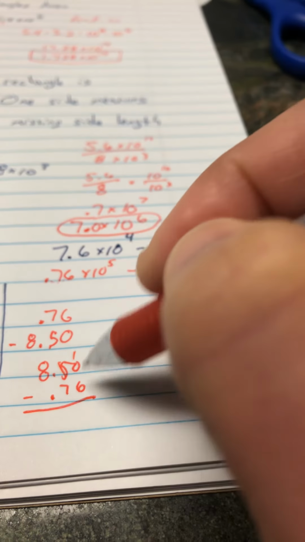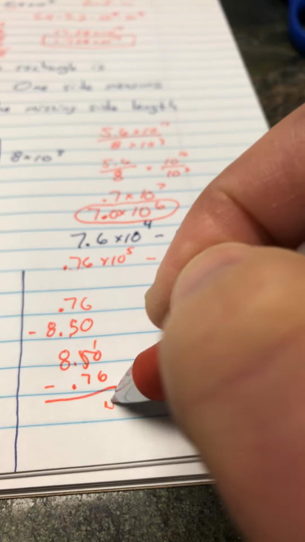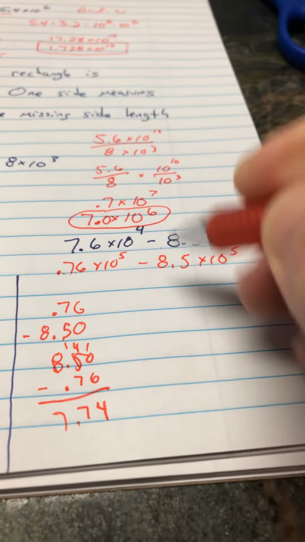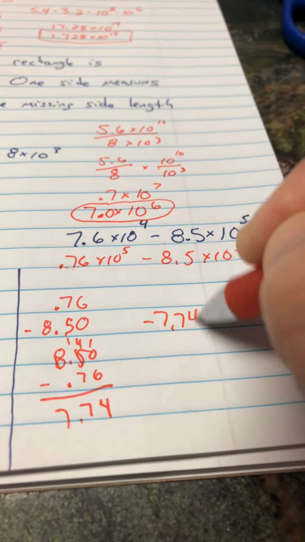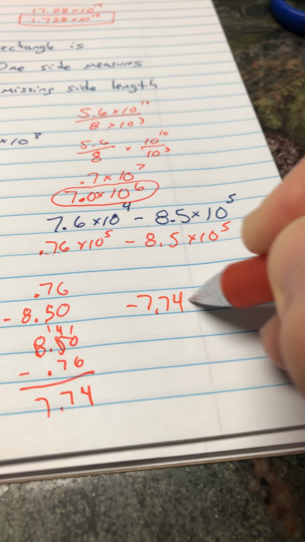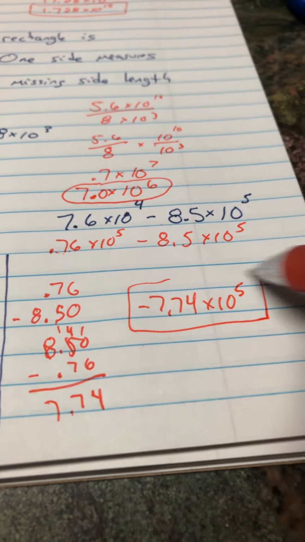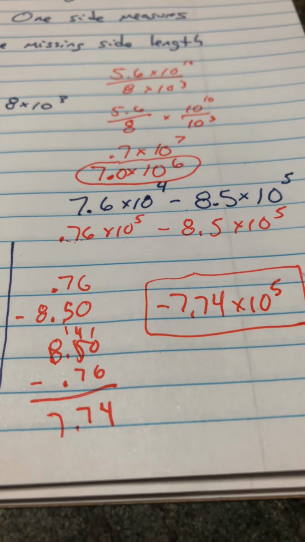So I'm going to have to borrow here. That becomes a 4. This is a 4 here. 14 is 7, and that would be 7. So negative 7.74 times 10 to the 5th. And this guy's already in scientific notation, so I would be done.